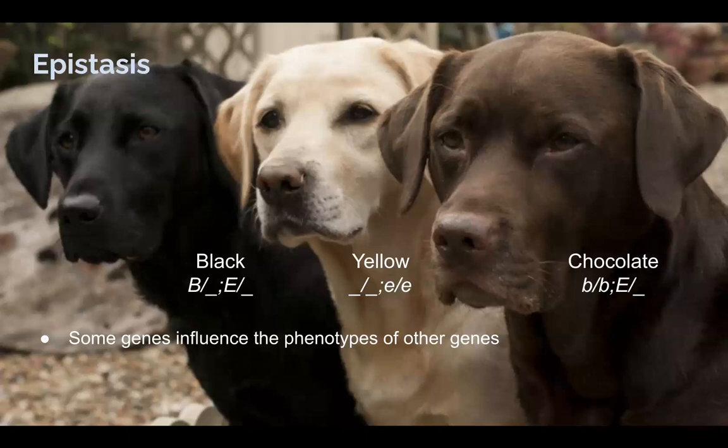So this is an example from Labrador retrievers. There are three main kinds of Labrador retrievers: the black lab, yellow lab, and chocolate lab. And there are two genes in this case that are influencing the coat color. So gene B and gene E, they have dominant and recessive alleles for each.